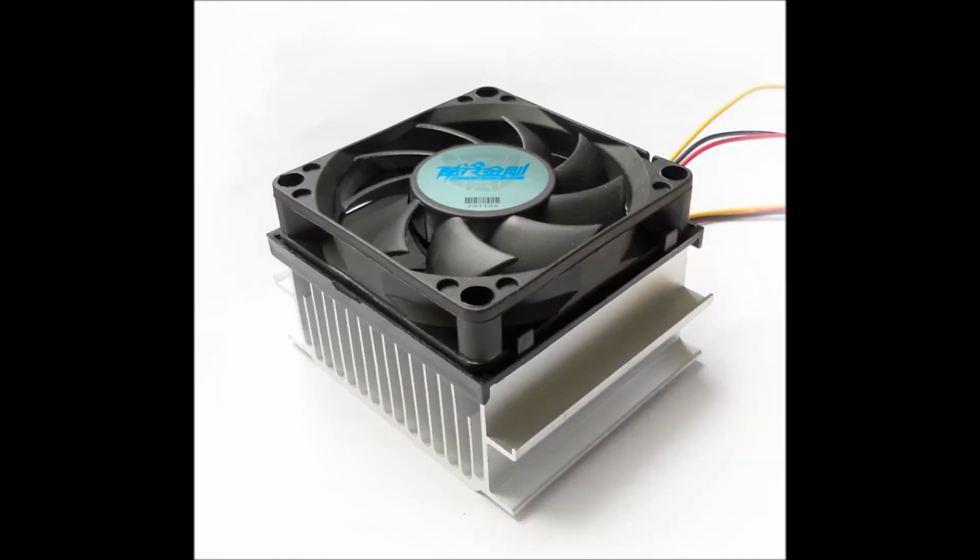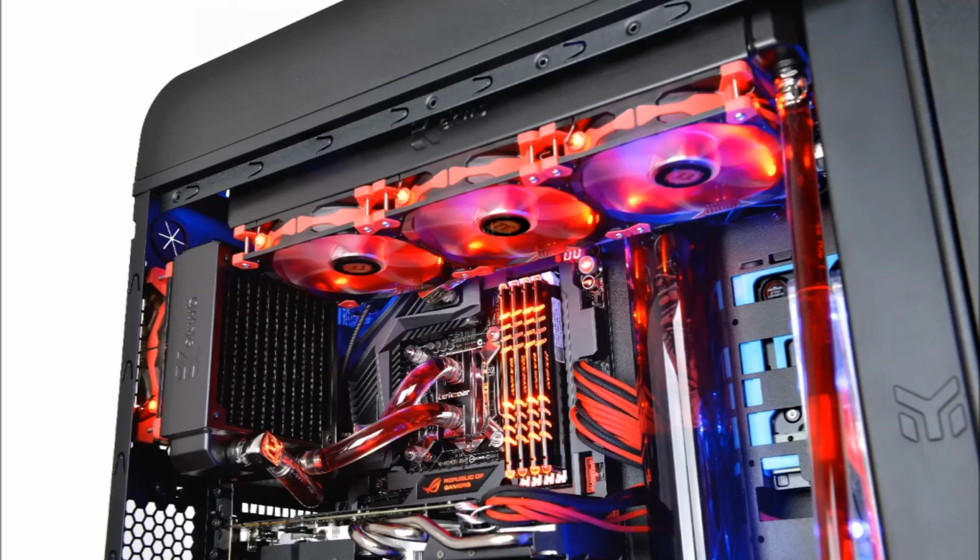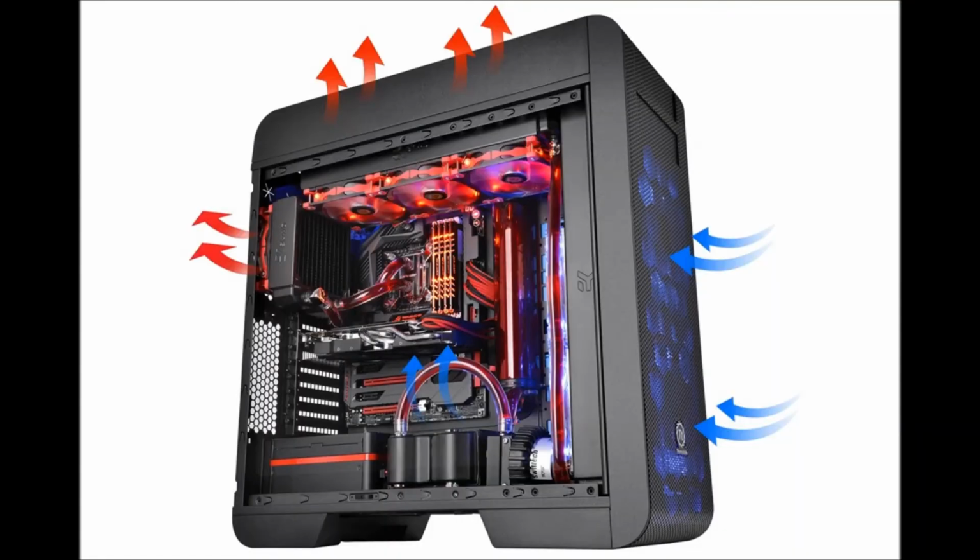And then to keep all of your computer functioning correctly, we have the fan. There are many different fans, designed to circulate air throughout the computer. Computers use a lot of energy, so they produce high levels of heat. To combat this, we use different types of fans, such as a case fan, which helps to circulate air within the computer case.